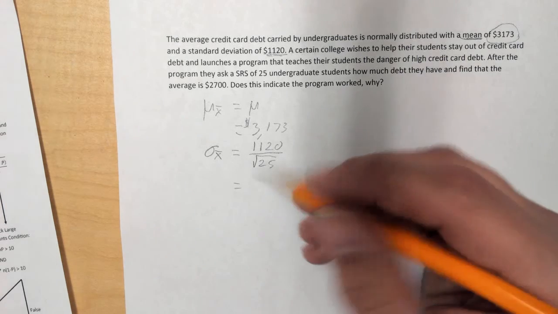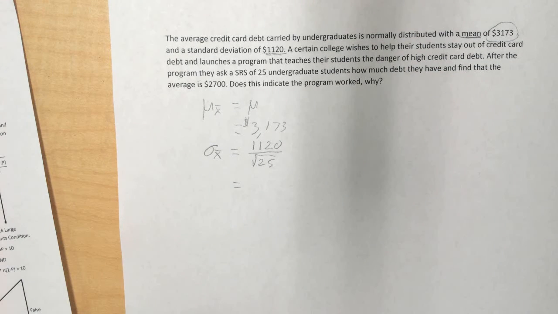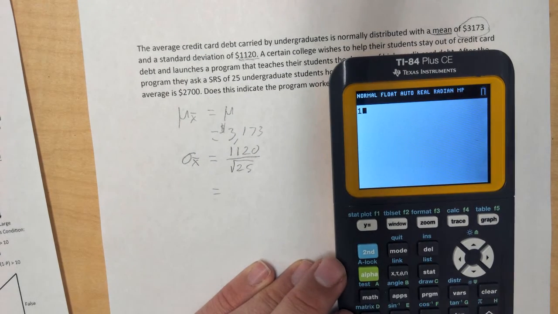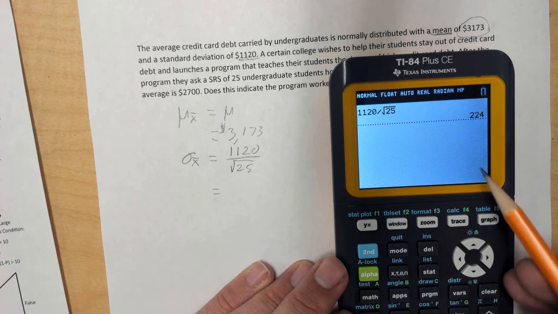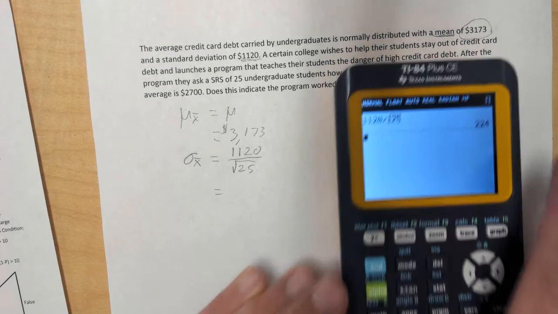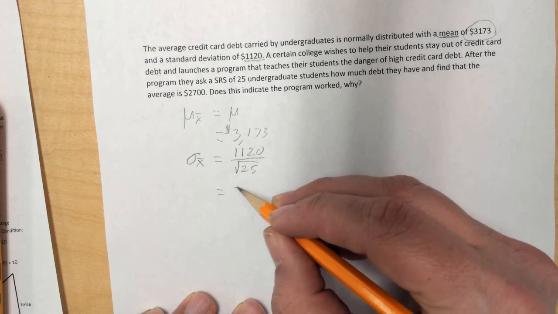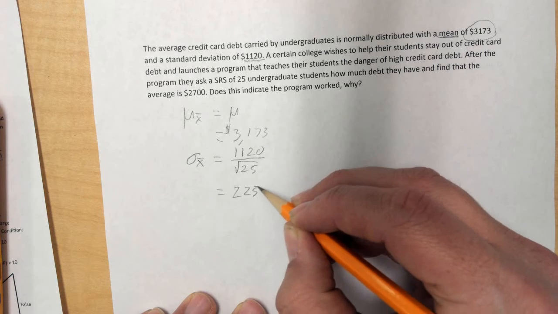On the calculator, that gives us 224, so our standard deviation of our sampling distribution is 225.